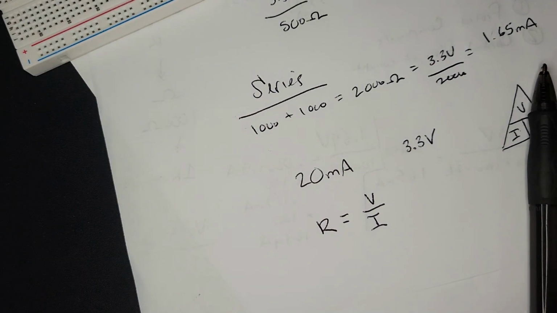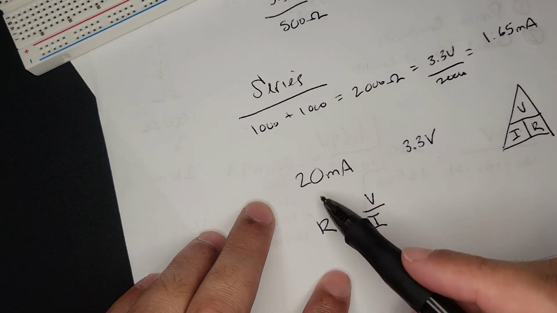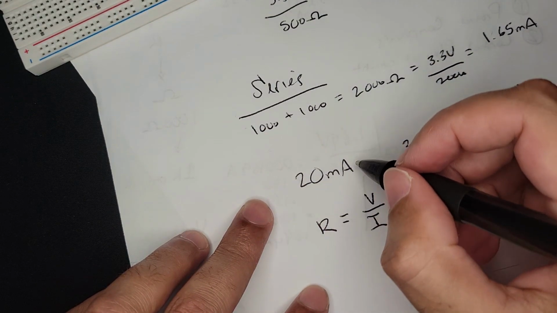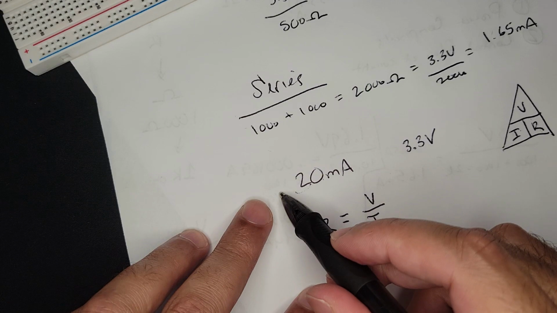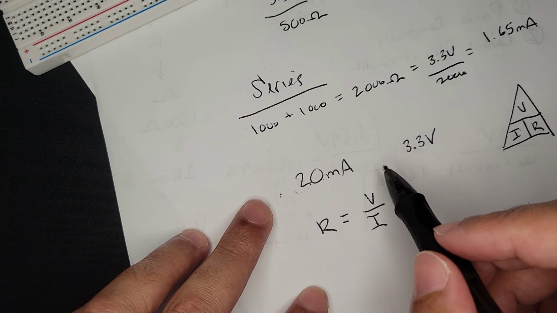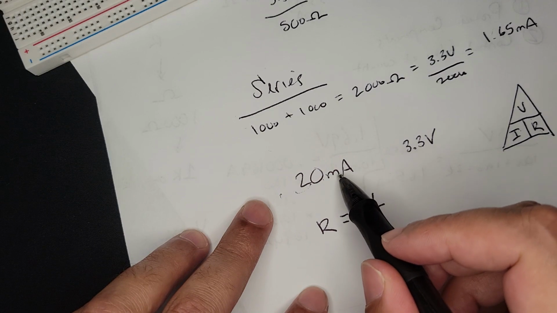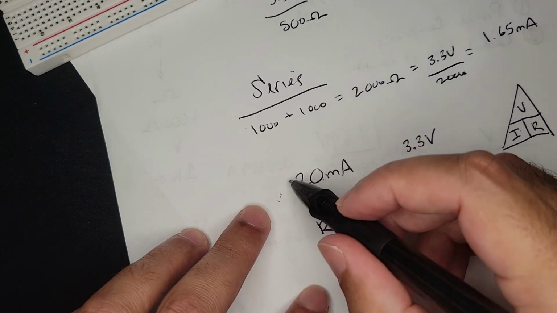So we divide 3.3 by, and in this case it's tempting to do 20, but really we need to do it in actual amps. So let's convert this to amps by dividing by 1,000. So 1, 2, 3. Wait, is that right? Is there only one zero?